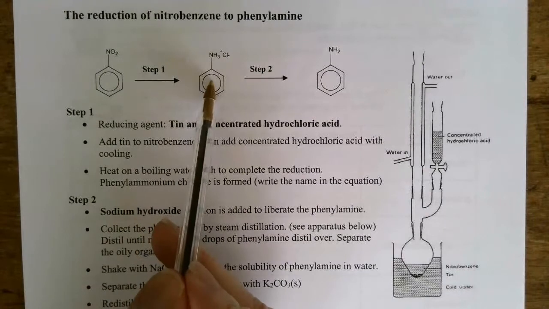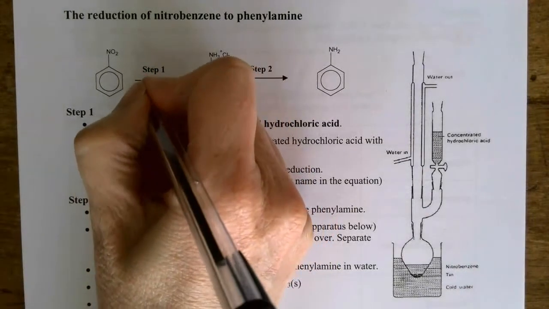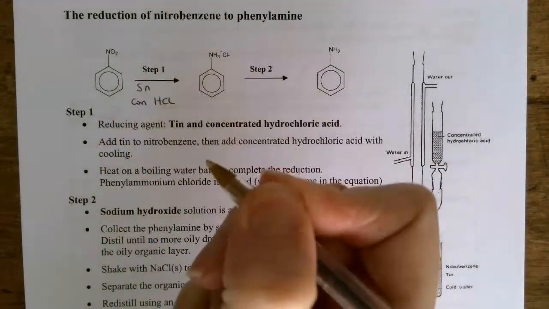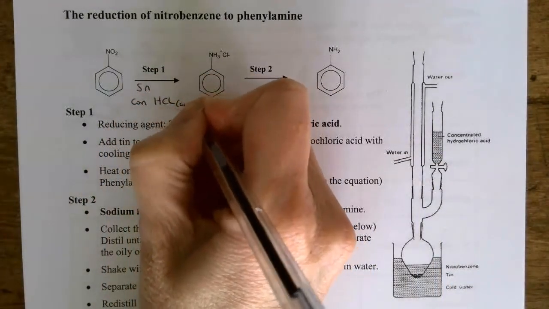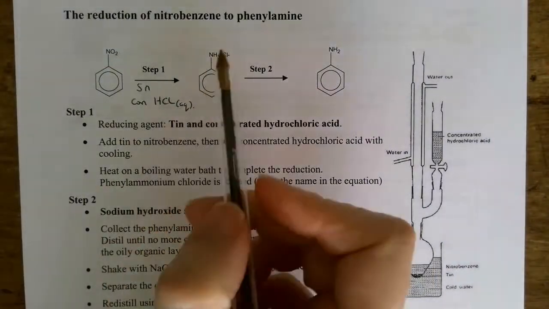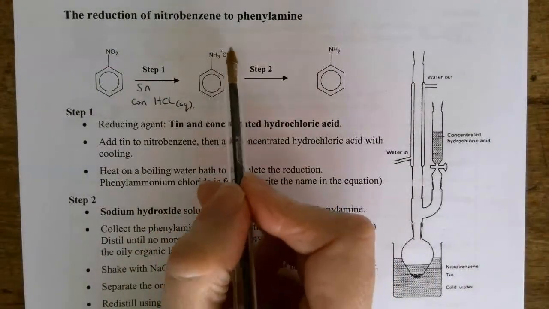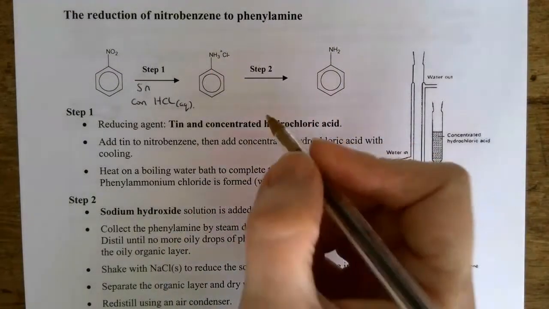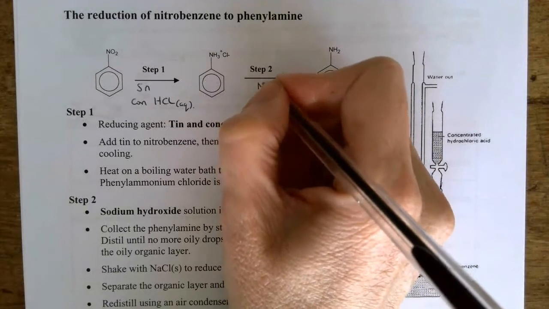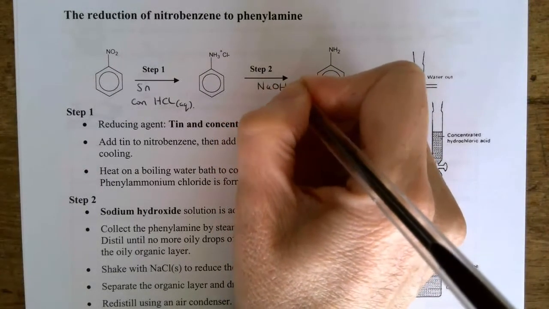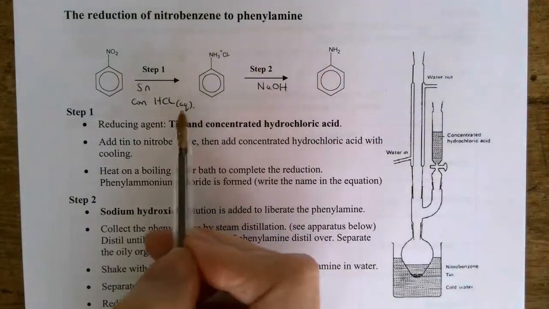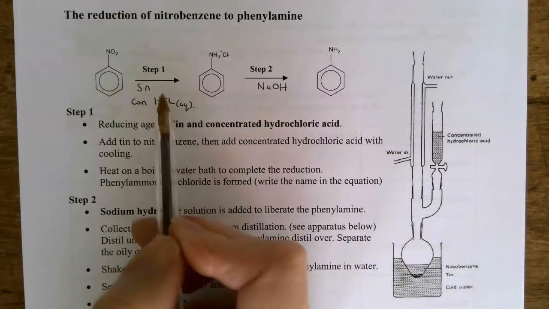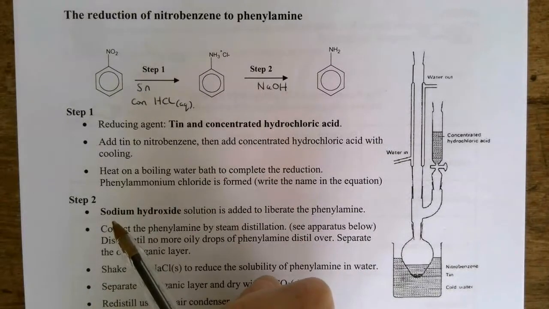The first step of this reaction involves tin, Sn, and concentrated hydrochloric acid. Okay, so that's the reagent. That makes the salt. Once we've made the salt, and only once that salt has been produced, then in a second step we add sodium hydroxide. Now obviously we can't mix the sodium hydroxide and the concentrated HCl because you'll just get a neutralization reaction. So you need to be very clear that this is a two-step reaction.